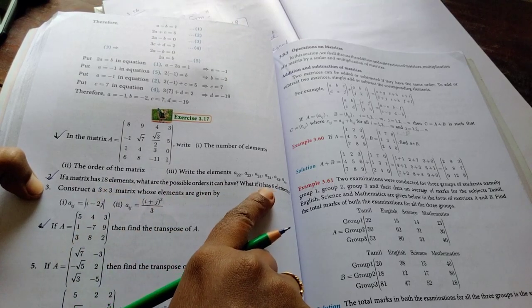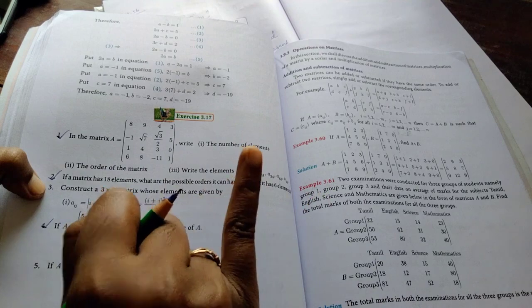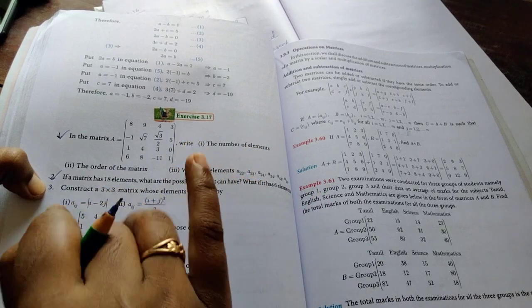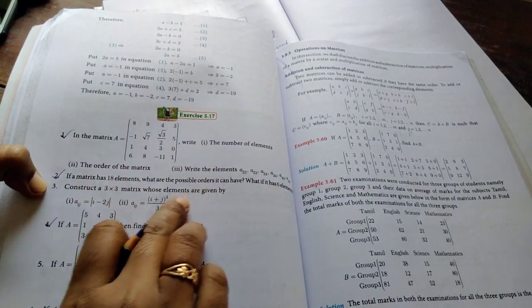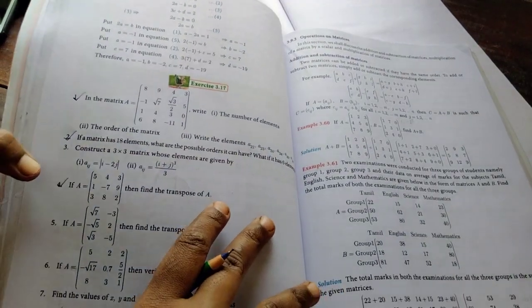6 elements means what are the possible orders? First table, it will come: 1 into 6. Second table, 2 into 3. Then third table, then sixth table. So that is the answer. Very easy, no? Likewise, you need to write the example problem.